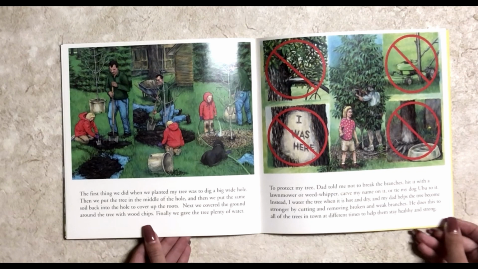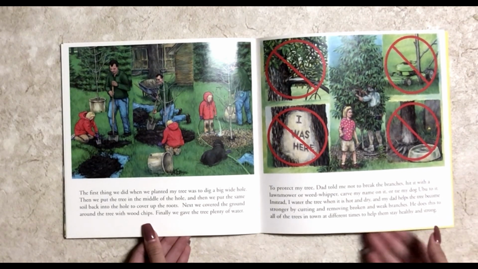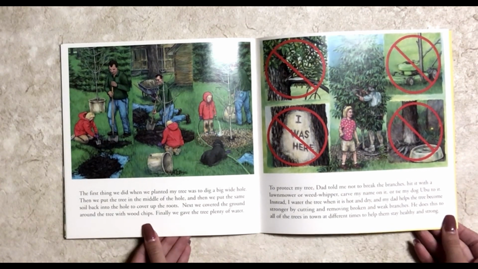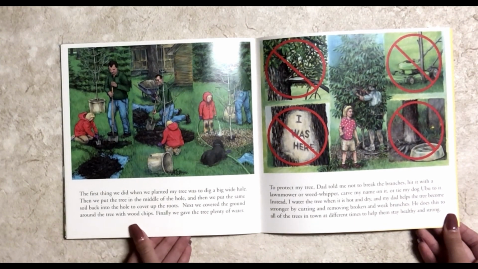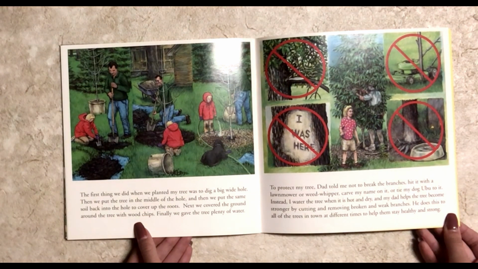The first thing we did when we planted my tree was to dig a big wide hole. Then we put the tree in the middle of the hole, and then we put the same soil back into the hole to cover up the roots. Next, we covered the ground around the tree with wood chips. Finally, we gave the tree plenty of water.